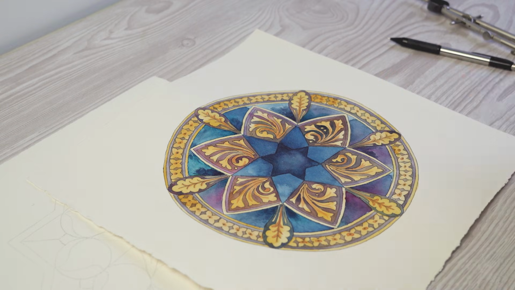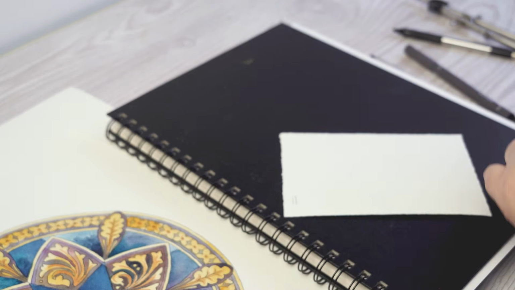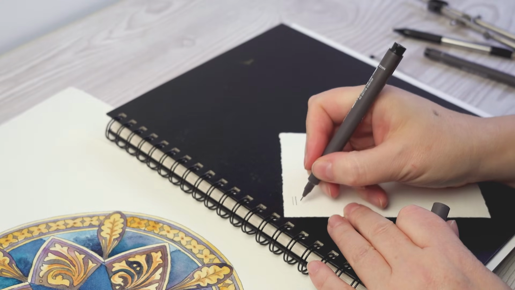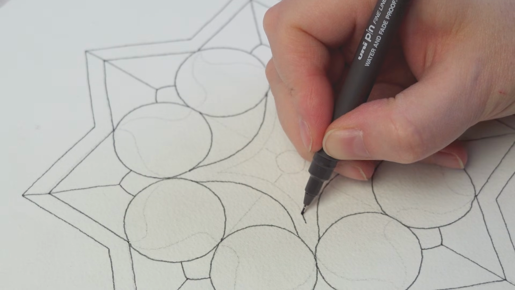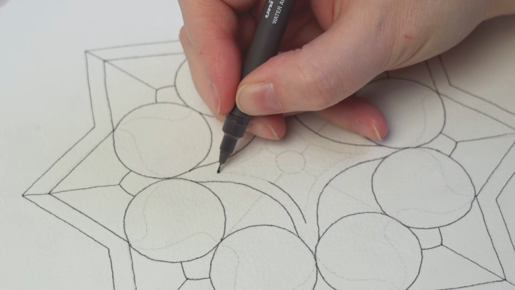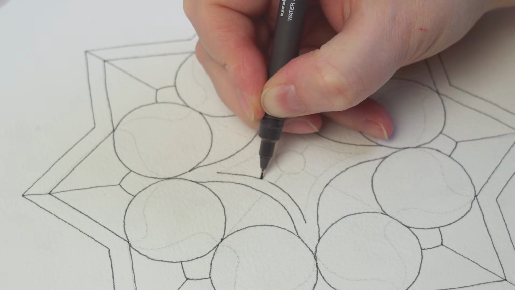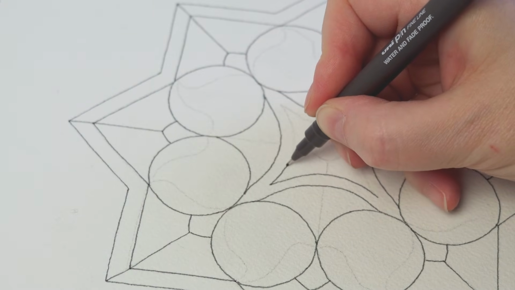I was just double checking which pen I'd used and which palette of colours. I decided it was a 0.5 dark grey fine liner. So then I could go around the outlines of the big shapes with that dark grey pen.